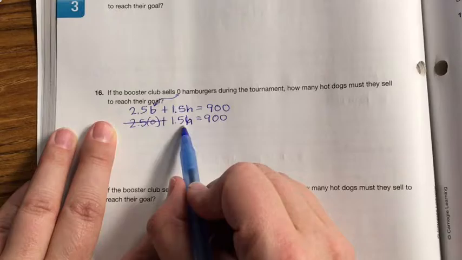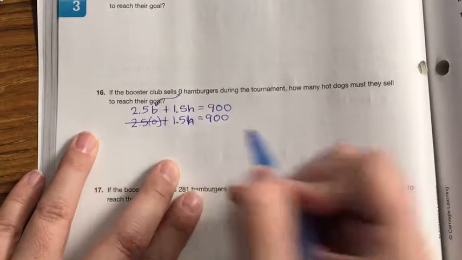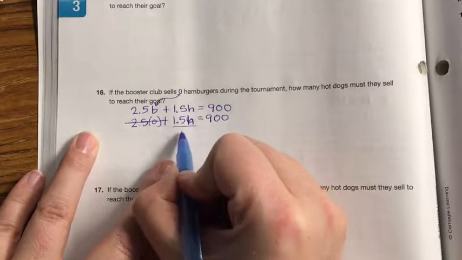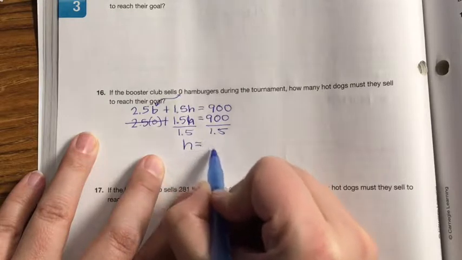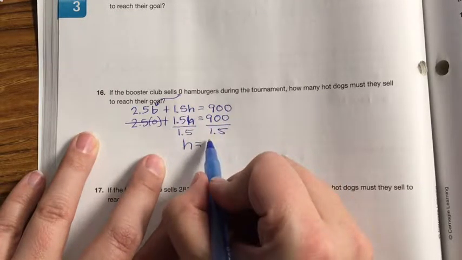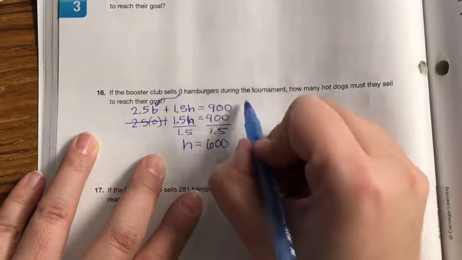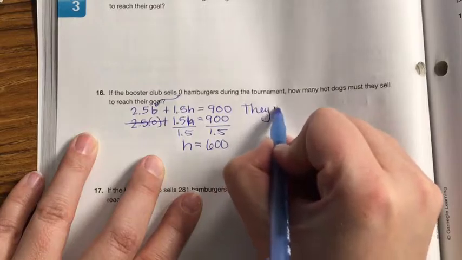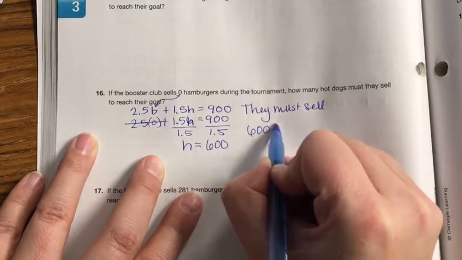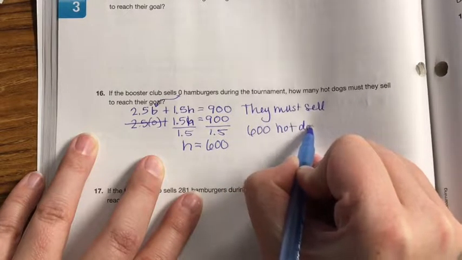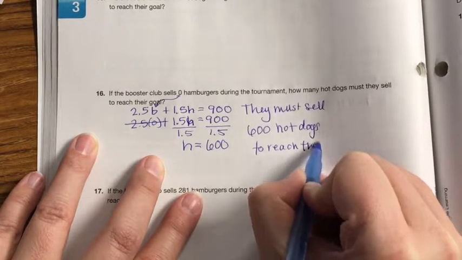Okay, so now we want to find h. What's the last thing we have to do to find h? You have to divide by 1.5. So h equals, if they don't sell any hamburgers, how many hot dogs do they have to sell? Is it 425? It's actually 600. So they must sell 600 hot dogs to reach their goal.